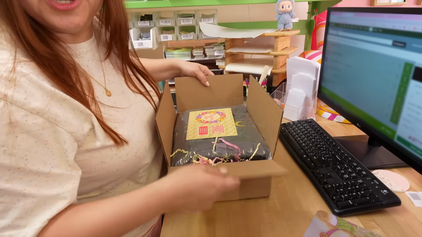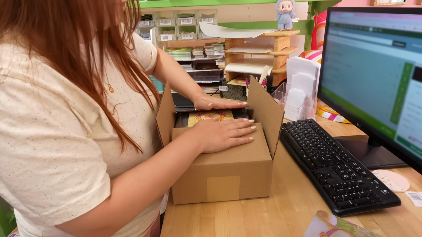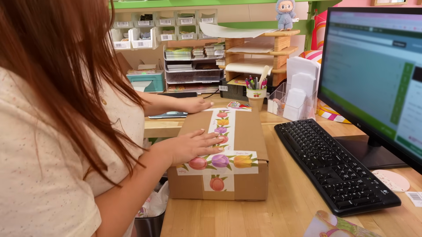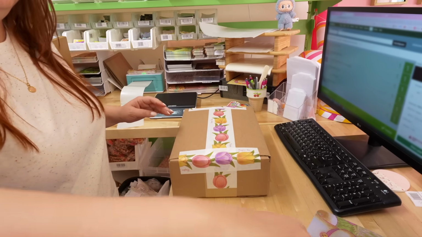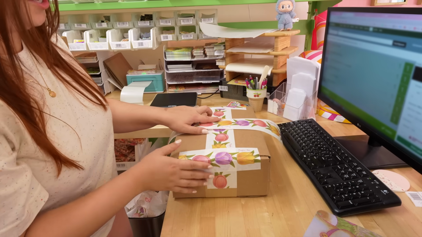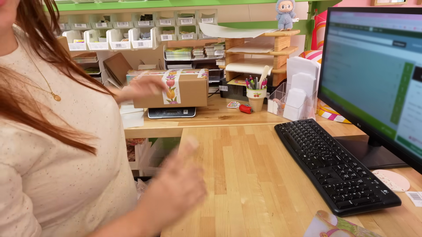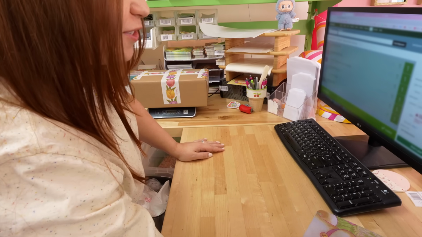Just stuffing some crinkle paper in there just because. Just for the vibes. This is gonna be a bit tight. Just squish the air out. Just gonna add a little cross brace just because she's very full. Oof, this is over 2 kilos too. This one's gonna be pricey. Let's see what it is.